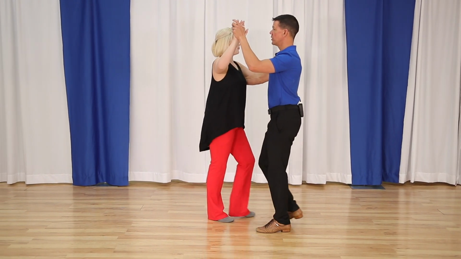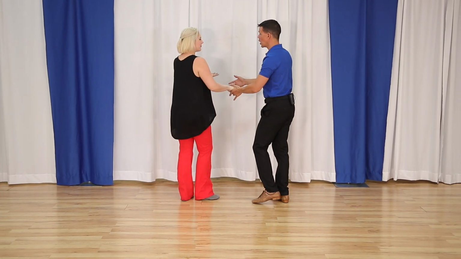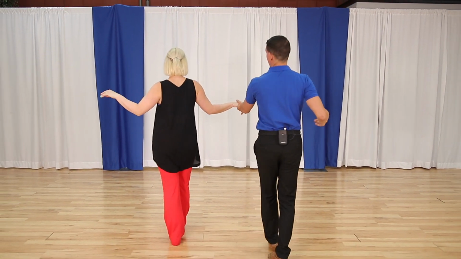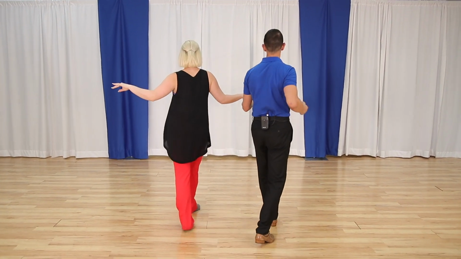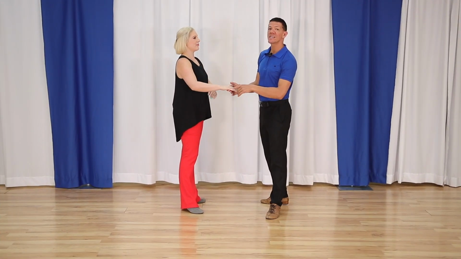We have 1, 2, 3, 4, and 1. Cross over, break. 2 hands here. Over, lead, cha-cha, back, and rock, step, cha-cha, forward. Let's turn here, cha-cha-cha. Now we're going to do syncopated crossover break.